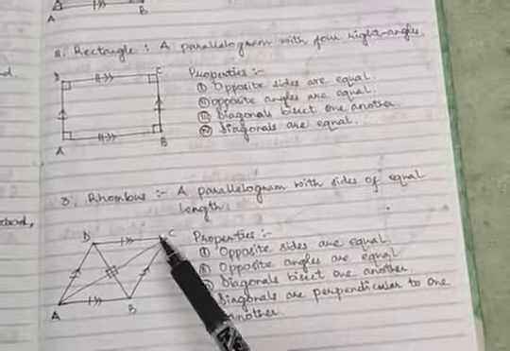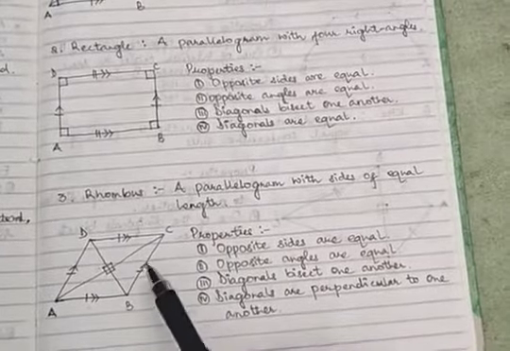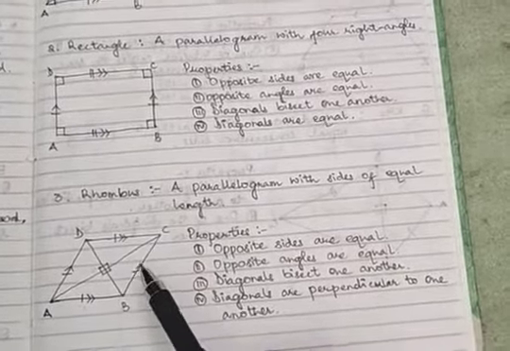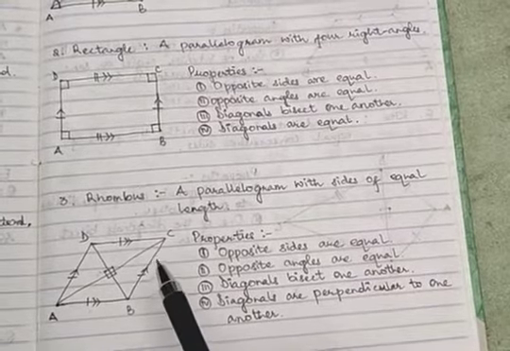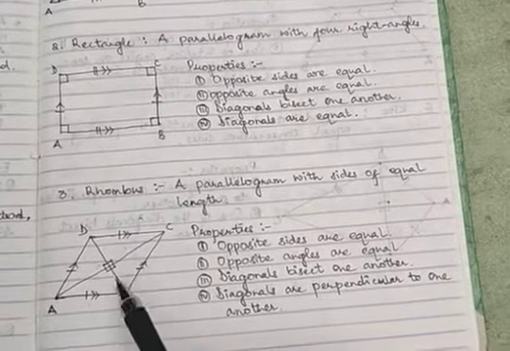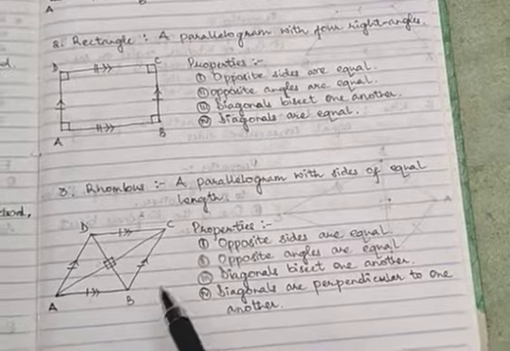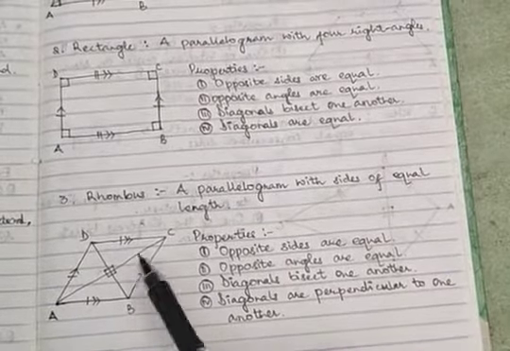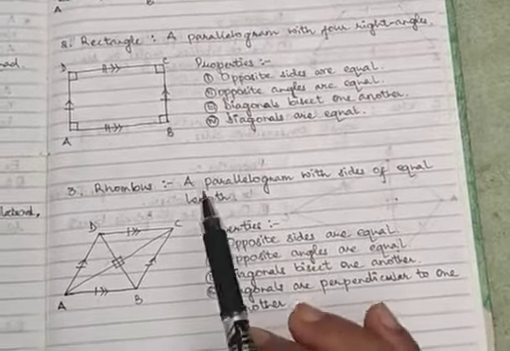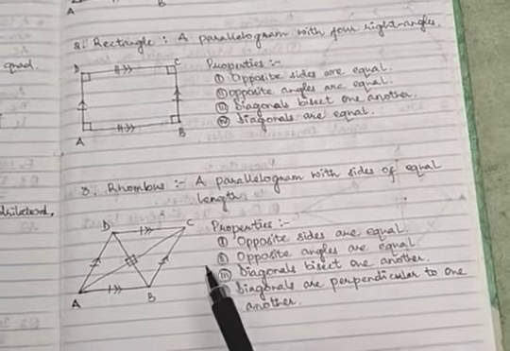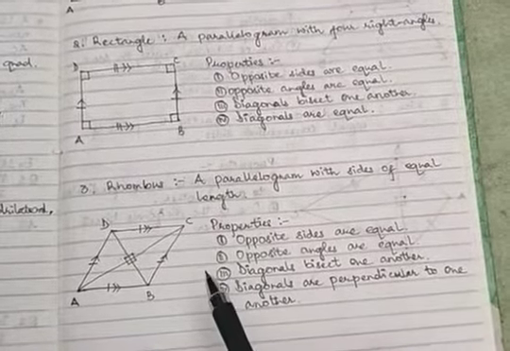Now again, for rhombus, what do we have? We got opposite sides equal, opposite sides parallel, opposite angles equal. Remember, we have nothing been told about the four angles. Opposite angles are equal and the diagonals bisect each other. Till there, all the properties were common among three, isn't it?